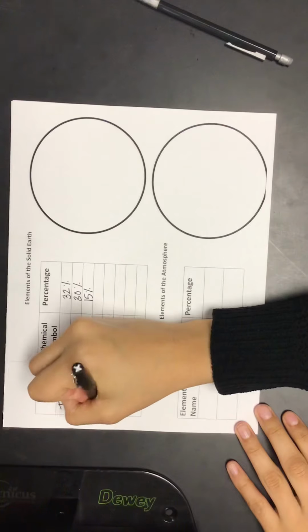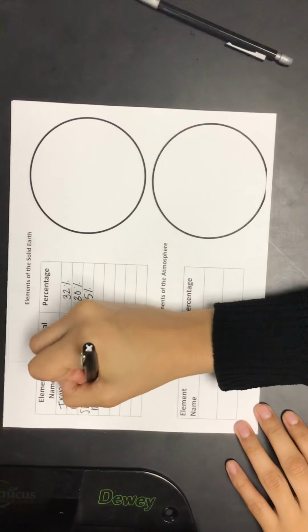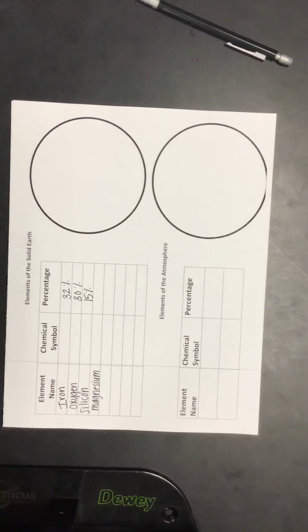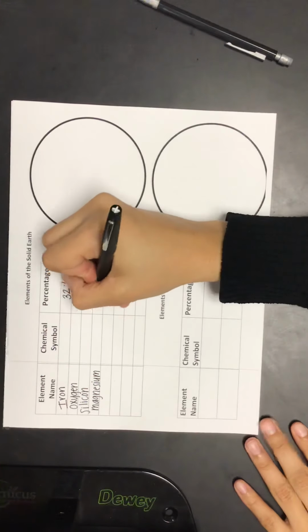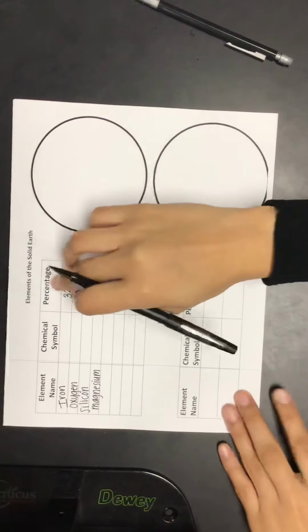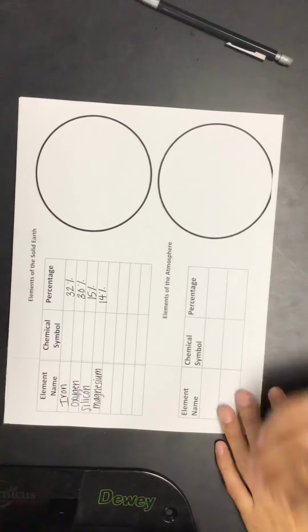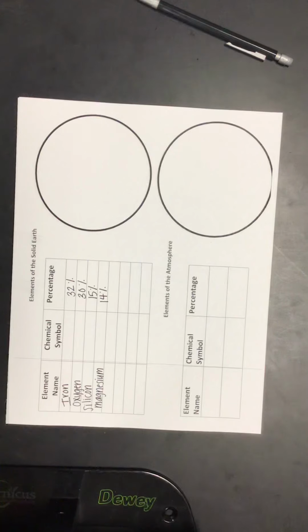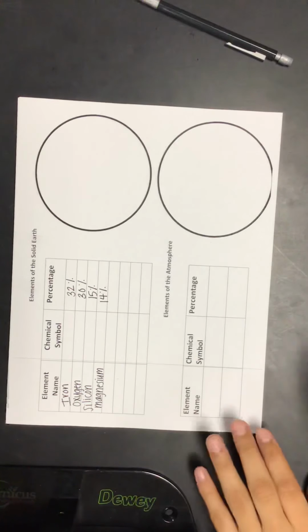We have magnesium. Magnesium is about 14%. Okay, so if you see as we're going down, we're getting smaller in percentage. All right, and we have 4 elements so far. These next 4 elements we're going to add are called trace elements. So we don't have a large amount. That's why they're called trace elements.